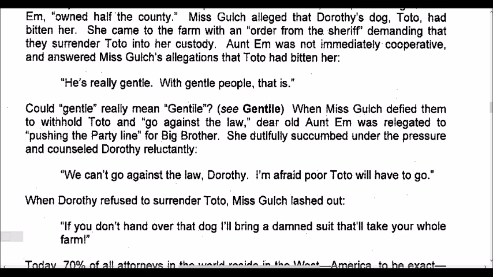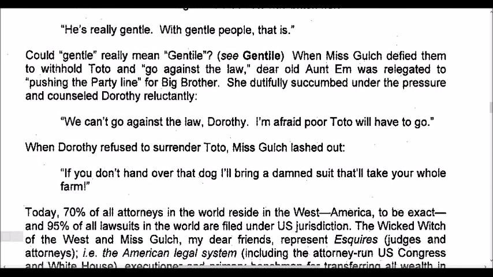Could gentle really mean Gentile? When Miss Gulch defied them to withhold Toto and go against the law, dear old Aunt Em was relegated to pushing the party line for Big Brother. She dutifully succumbed under the pressure and counseled Dorothy reluctantly, quote, "We can't go against the law, Dorothy. I'm afraid poor Toto will have to go."